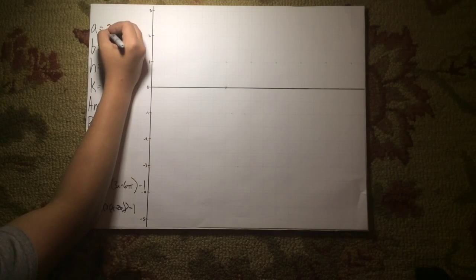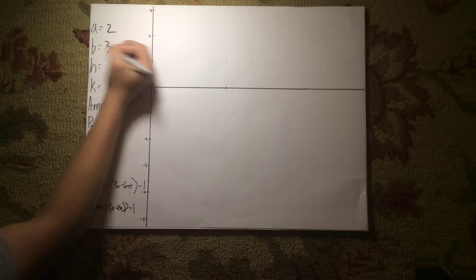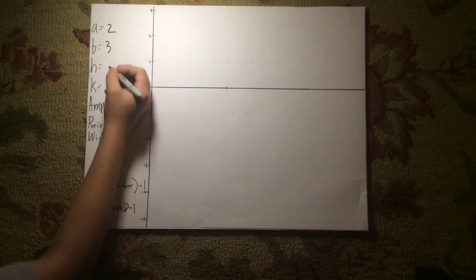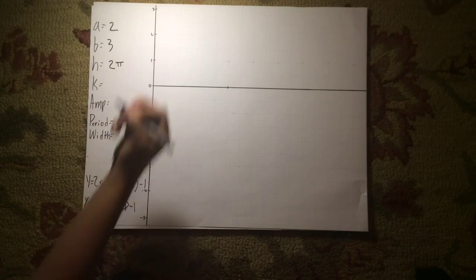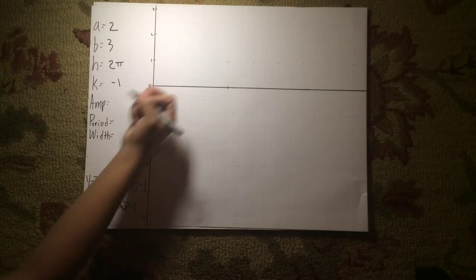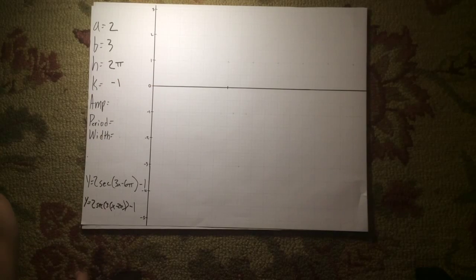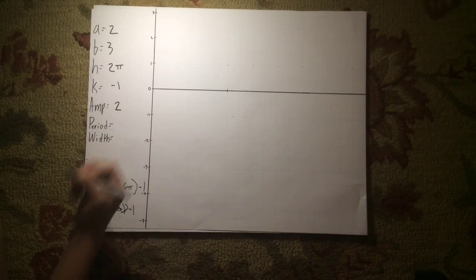which in this instance is 2, the b value, which is 3, and the h value, which is 2 pi, because 6 pi divided by 3 is 2 pi, and the k value, which is -1. The amplitude is the absolute value of the a value, which is 2.